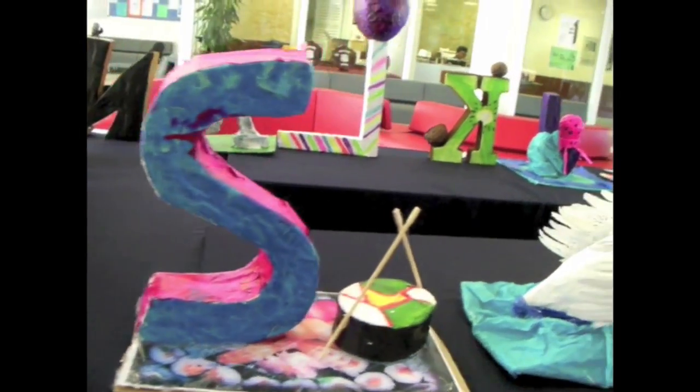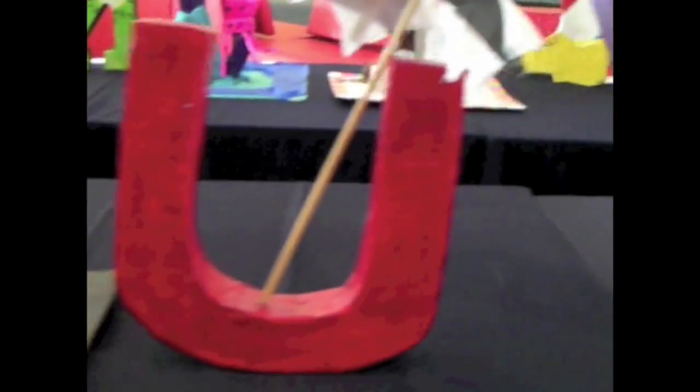Pretty much what you see is what you get. The kids had to find images that everybody could relate to tie into the alphabet, and they were given the freedom.